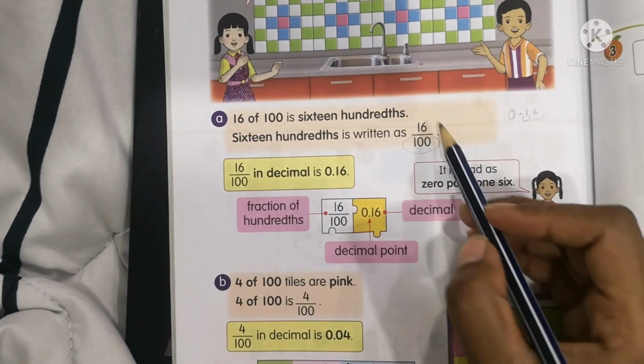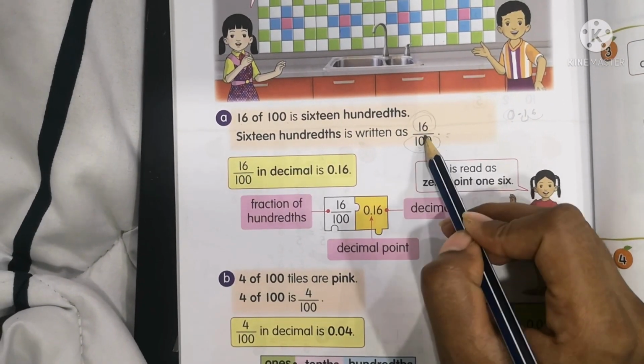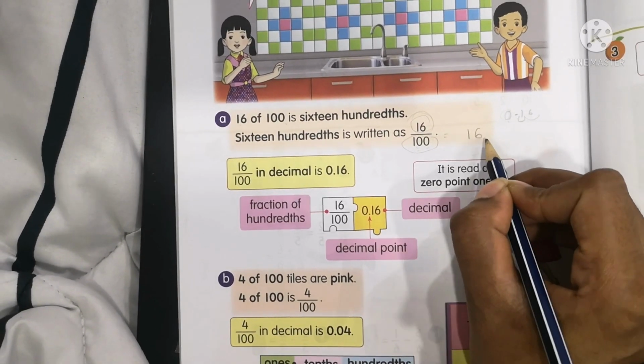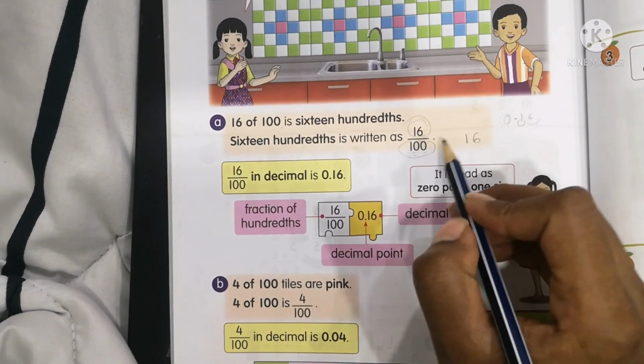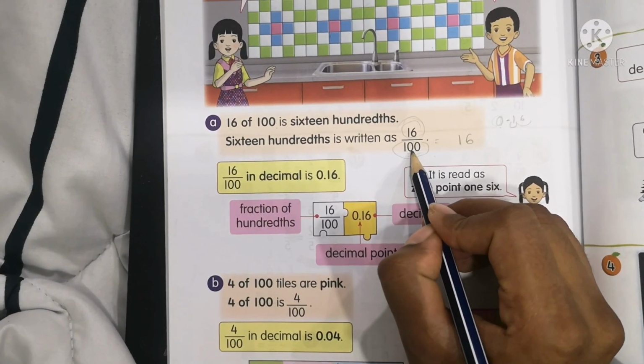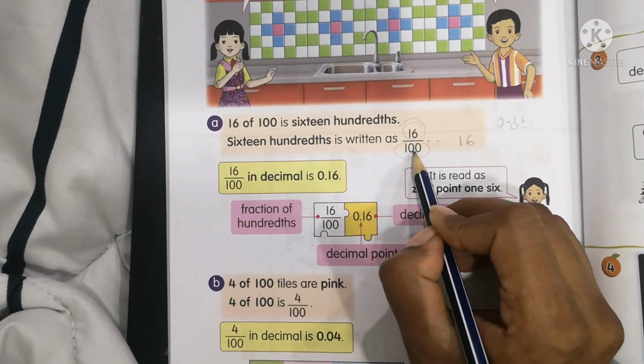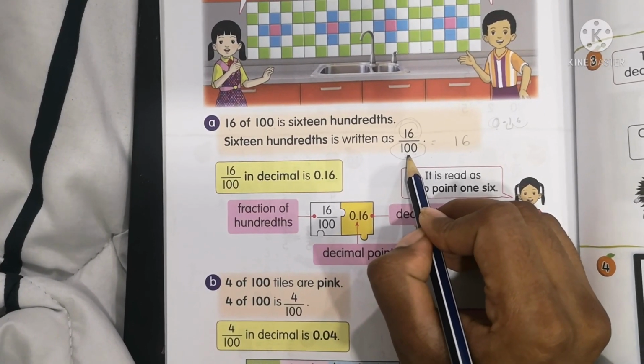I'll teach you the easiest way. Look at this number here. 16, right? So write down the 16 first. Once you write down the 16 here, look at the 100. How many zeros does it have? 1, 2. 2 zeros, right? So what do we have to do?